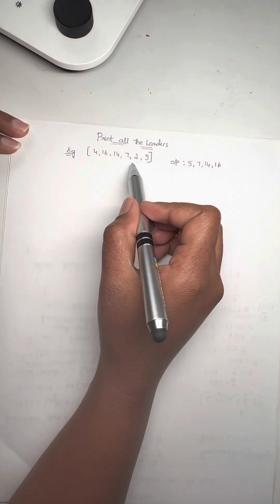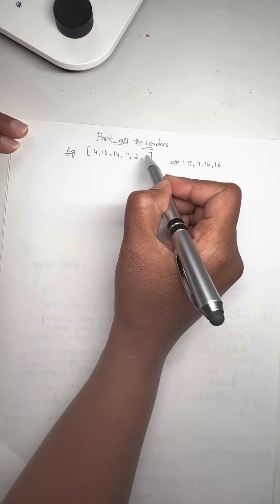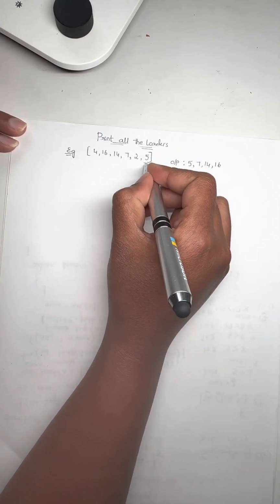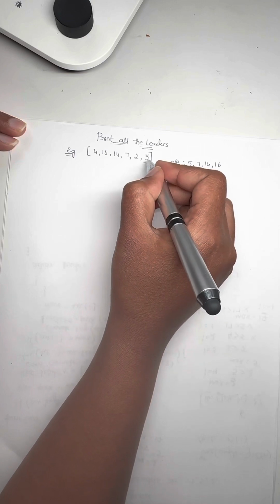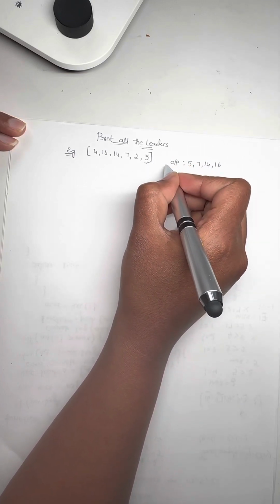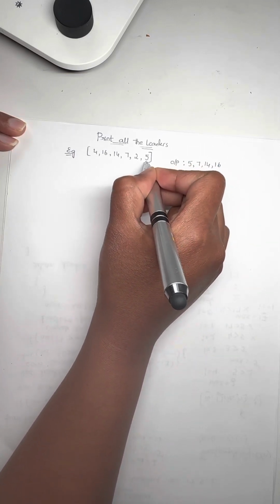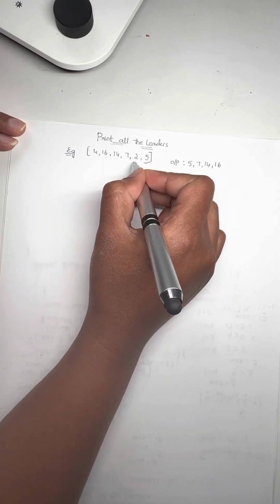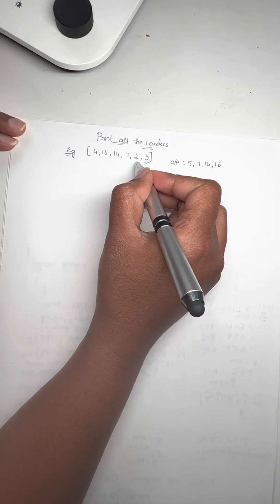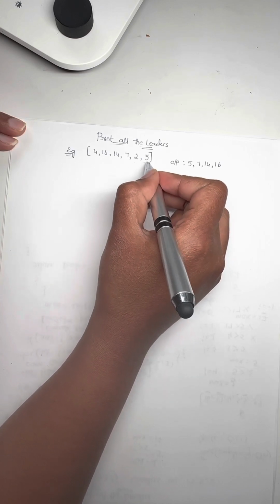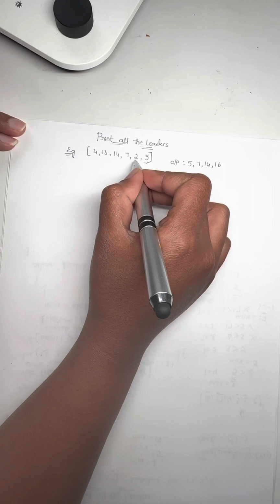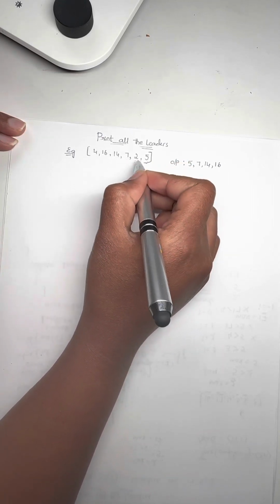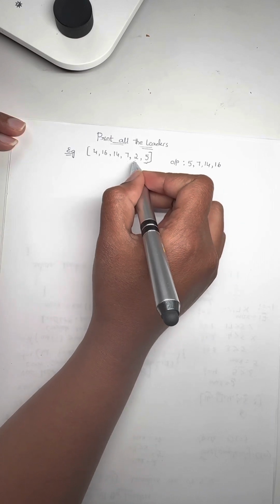So this is the example. The rightmost element is always a leader. It doesn't matter what number it is, because it doesn't have any numbers to the right of it, so it is always a leader. Then is 2 a leader? No, it is not, because the right element to the 2 is 5, which is greater than 2, so it is not a leader. But the 7 becomes a leader because the 2 elements to the right of it are less than 7.